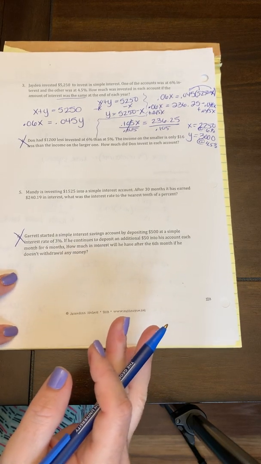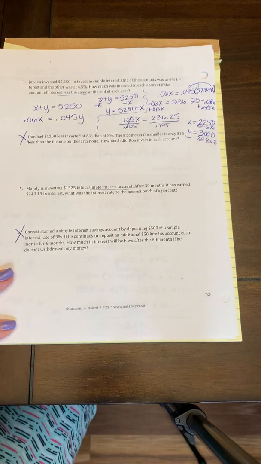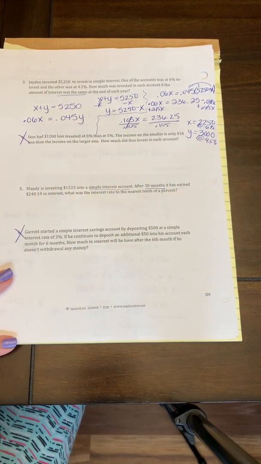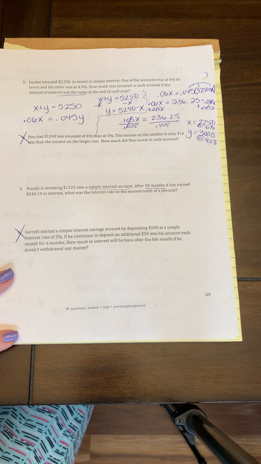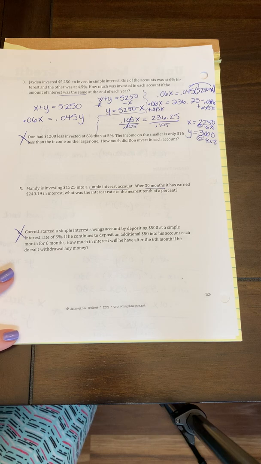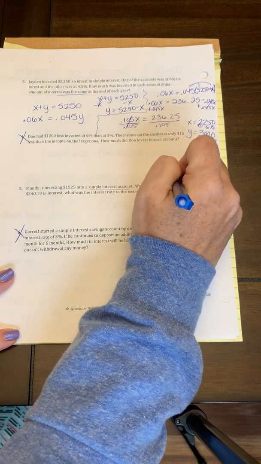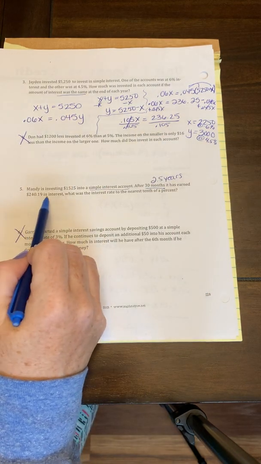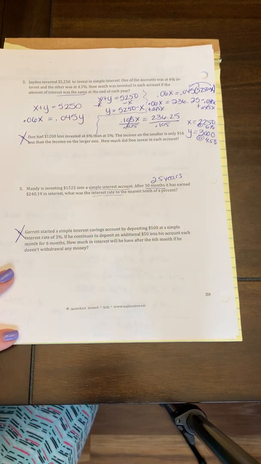Here's a little simpler. Mandy is investing this much into a simple interest account. After 30 months, which you now have to change into years. There's 12 months in a year, so 24 months would be 2 years. That leaves you 2.5 years is 30 months. She earned this much interest. What is the rate? So I'm looking for that rate.